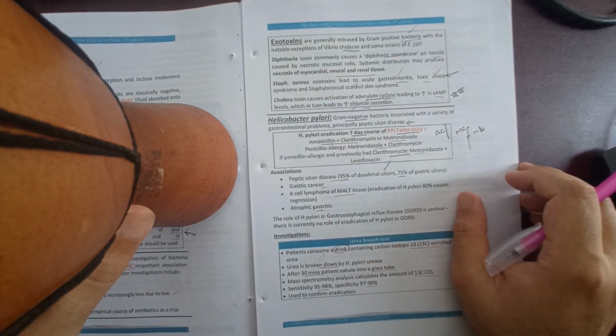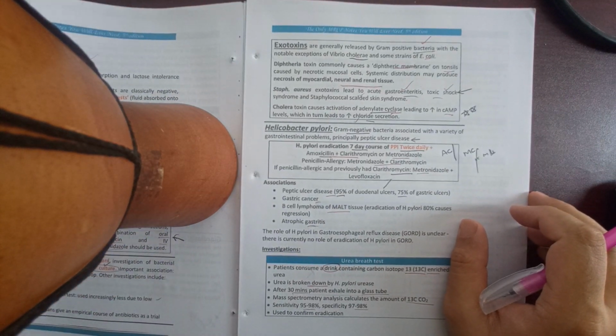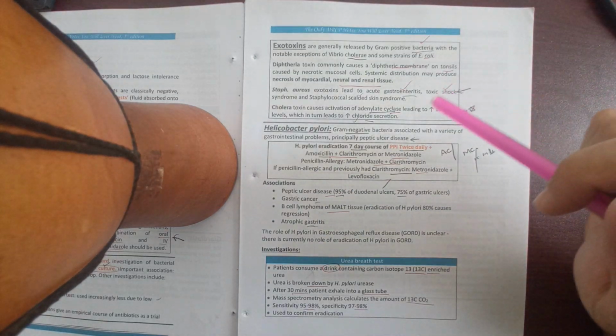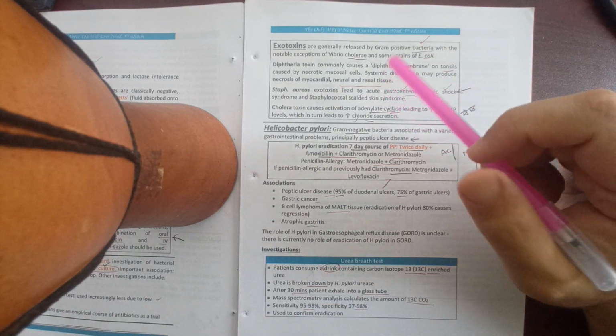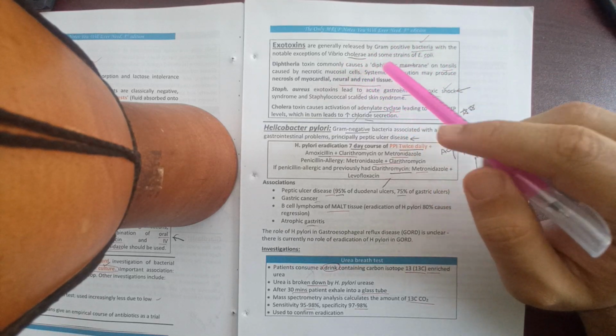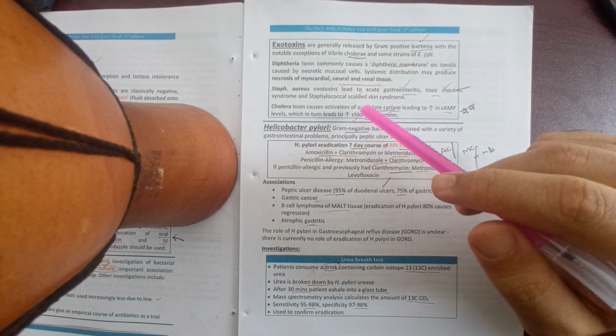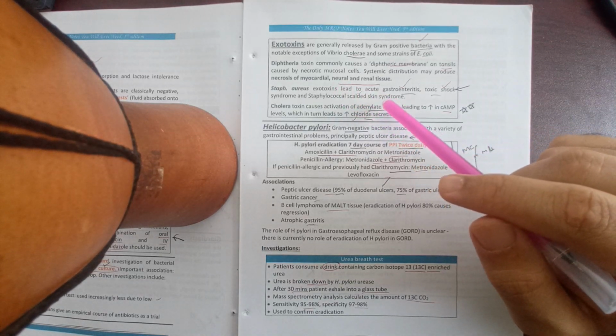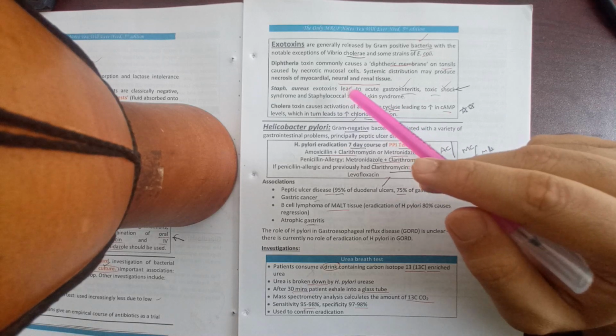Next comes exotoxins. Exotoxins are generally released by gram-positive bacteria, with notable exceptions of Vibrio cholerae and some strains of E. coli. Diphtheria toxin commonly causes a diphtheritic membrane on the tonsils caused by necrotic mucosal cells.